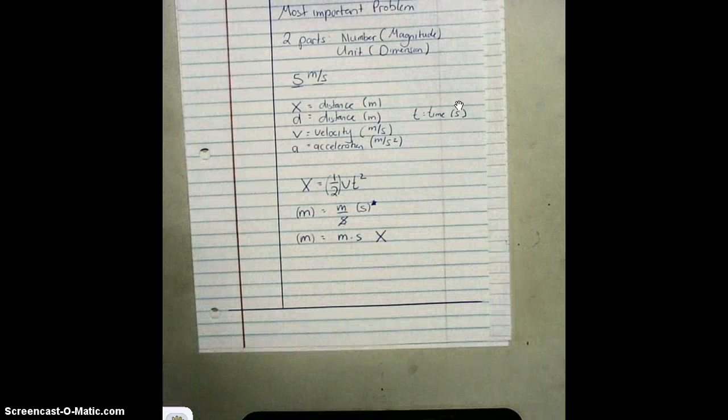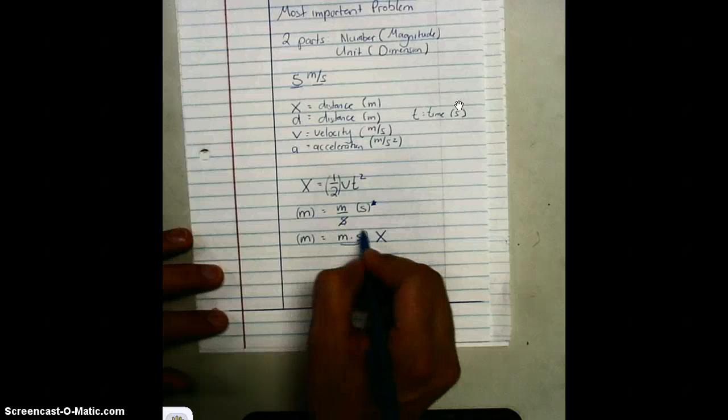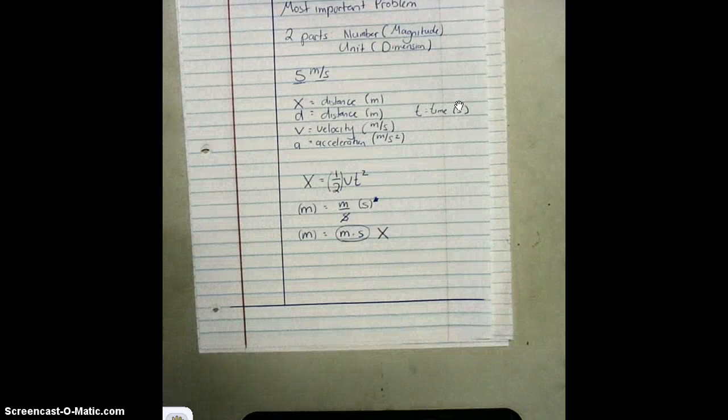Before I even looked at my answer, before I did anything else, I know this problem is wrong because the units, the dimensions, don't work out. I was trying to find meters, and I got meters times seconds. So something went wrong in my equation, and I need to work that out.